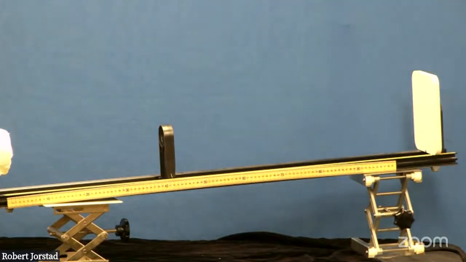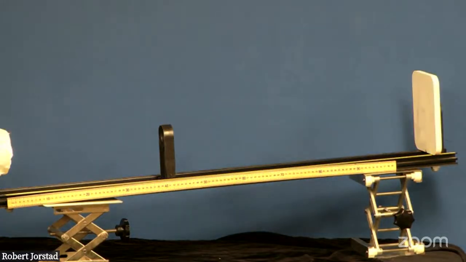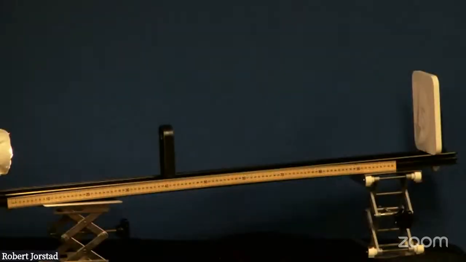Let me hit some lights. Can you see that? I just got to check the screen on Zoom really quick. Oh yeah, I can see the image there. Do you see that? Okay, this is good.